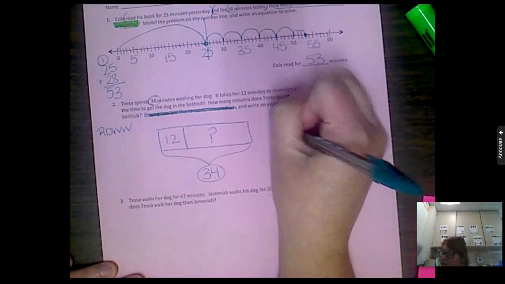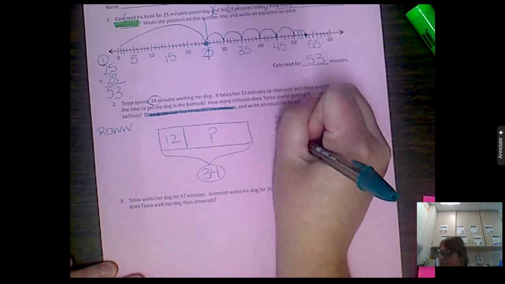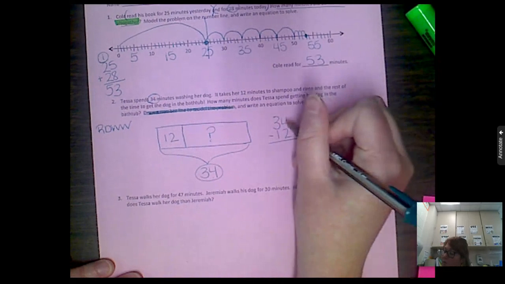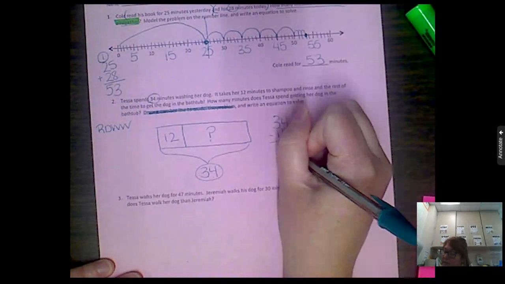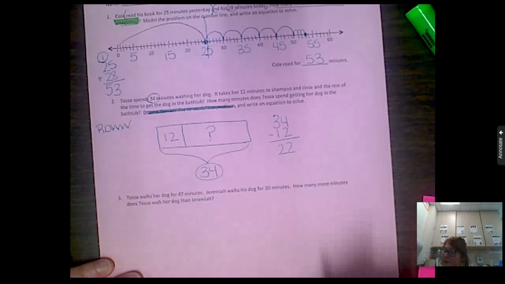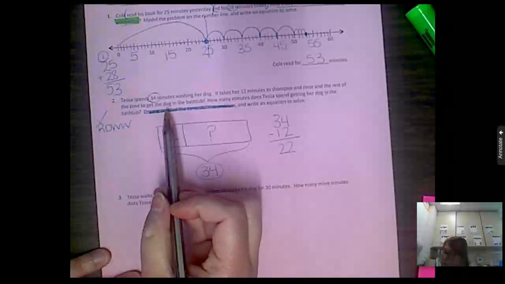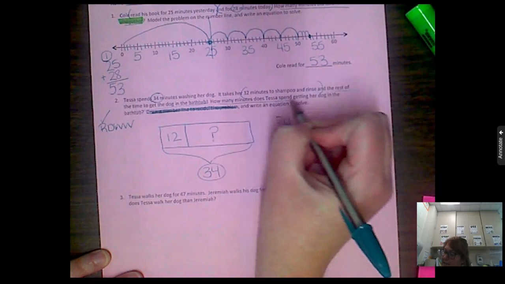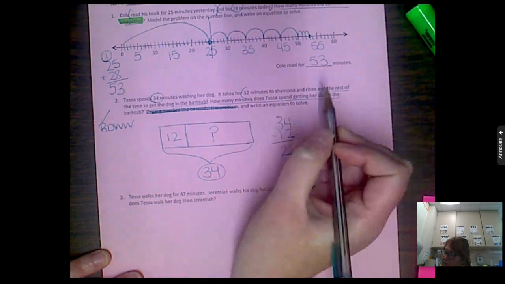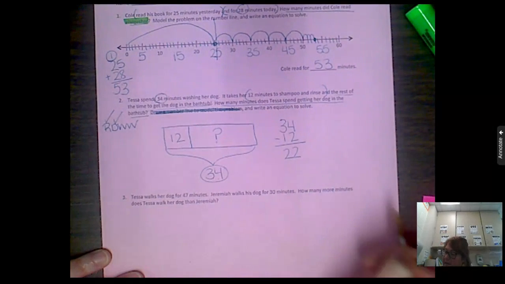So 34 minus 12. Okay. 4 minus 2 is 2. And 3 minus 1 is also 2. Okay. So if I think here, I did my read, although I should have done more on my read, but I circled the 34, 12 minutes to rinse and shampoo, and the rest of the time to get the dog in the bathtub. How many minutes does Tessa spend getting her dog in the bathtub? So that's my read. I did my draw. Okay. I wrote a number sentence.